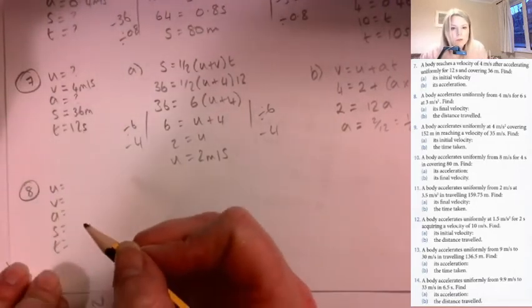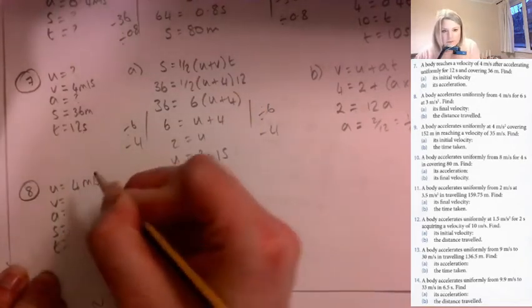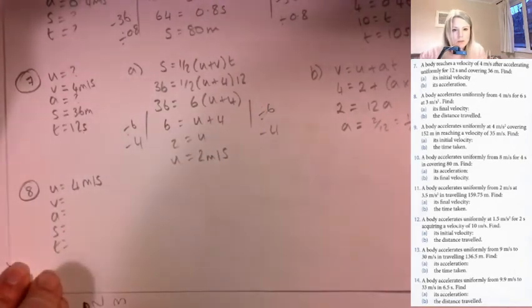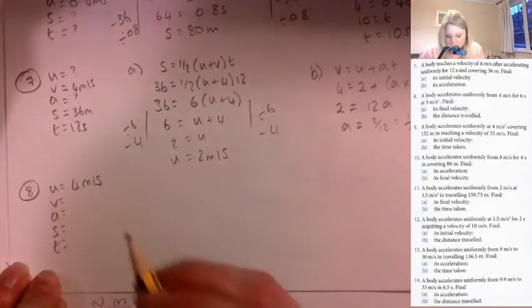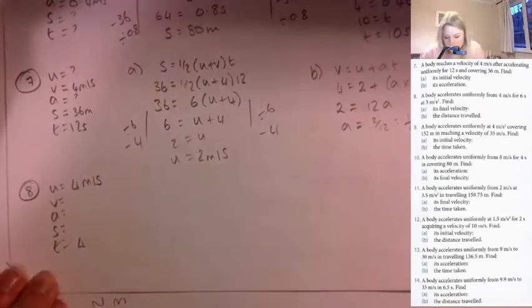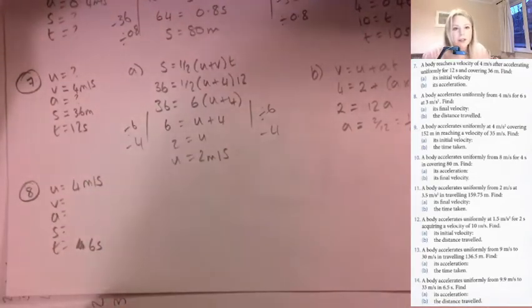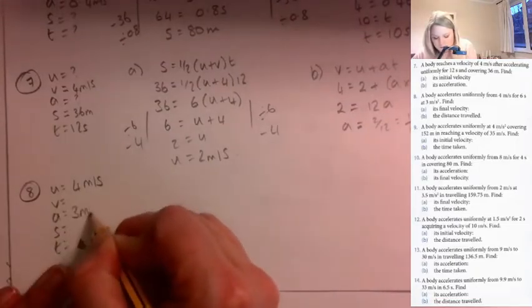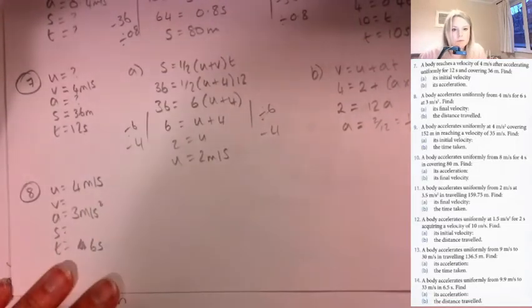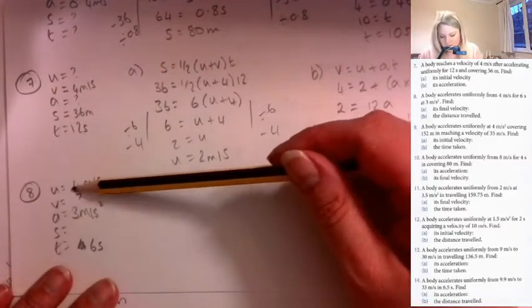Where am I? A body accelerates uniformly from u is 4, for 4 seconds. Nope, I read that wrong, 6 seconds, sorry, I've put this so small on the screen. At 3 meters per second squared. Find its final velocity. So I'm looking for something that links u, v, a, and t.